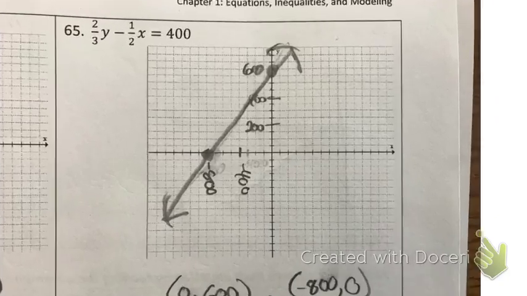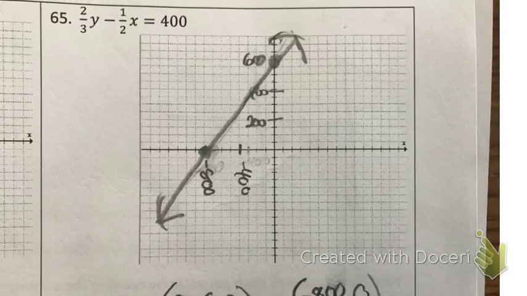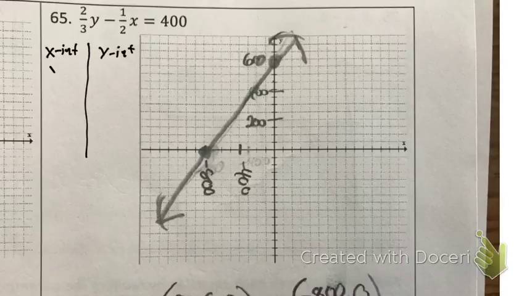Okay, really, really quick. We need an x-intercept, and we need a y-intercept. So to get x, I'll set y equal to 0. So if y is 0, I really only have negative 1/2 x equals 400. Multiply both sides by a negative 2 to come up with x equals negative 800. And that would be the point negative 800, 0, because our y is 0.